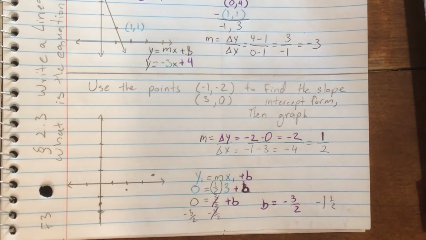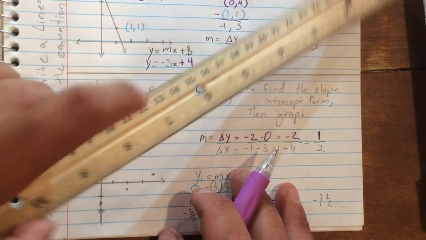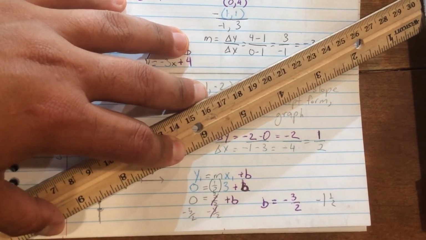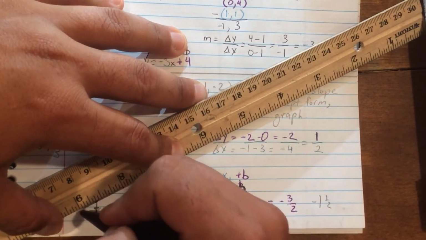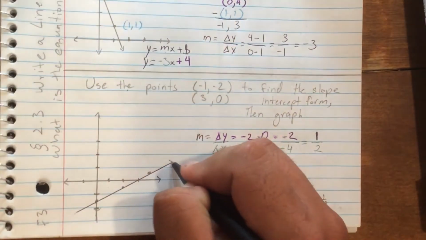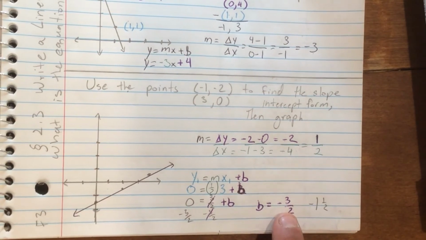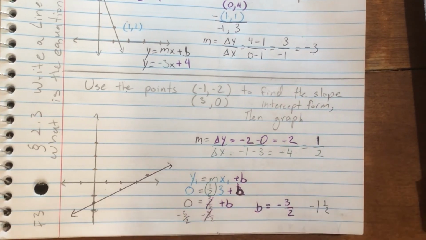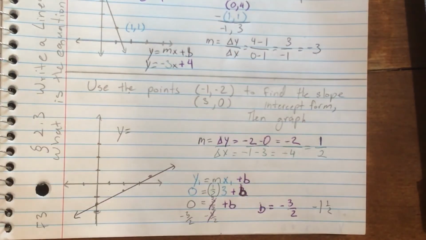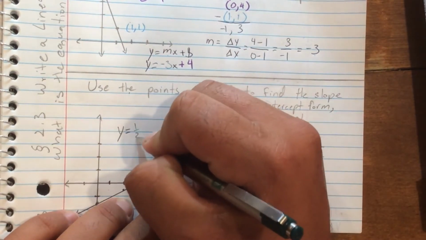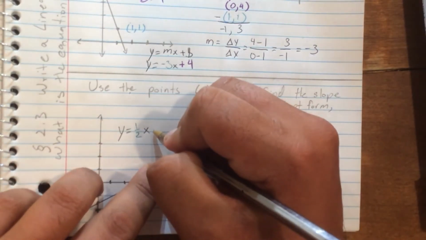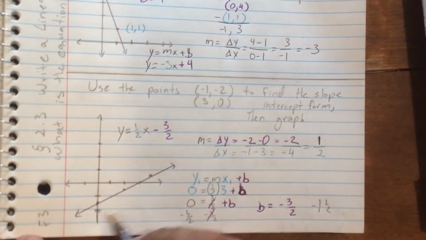And we're going to check that right now using our points to make sure we're right. So I'm going to draw this graph real quick, in a different color. We didn't actually write it down, but it's y is equal to m, which ended up being 1/2, x, minus our 3/2. That's what we used to graph this here.